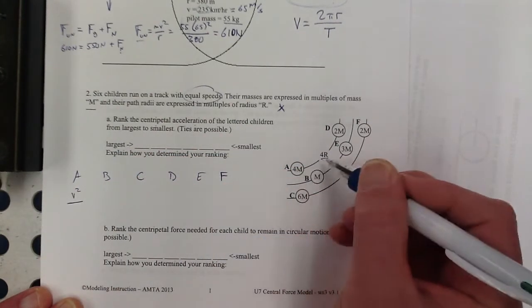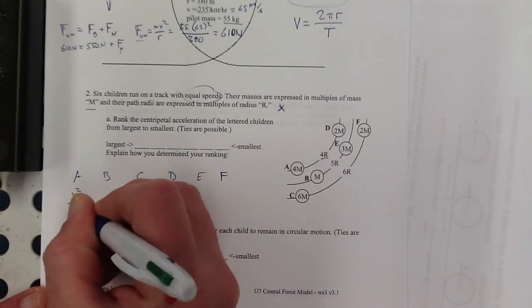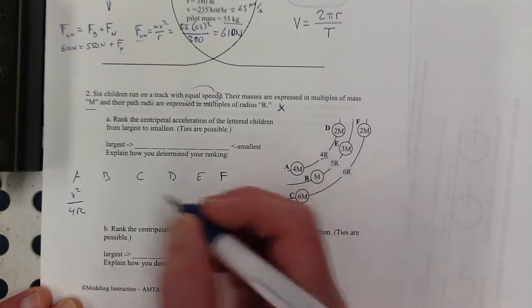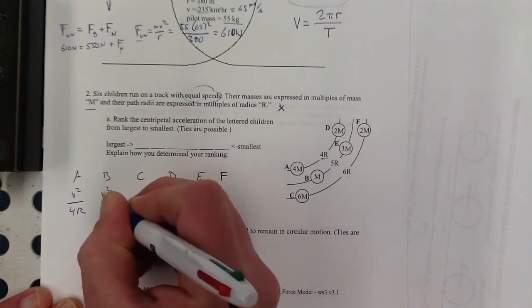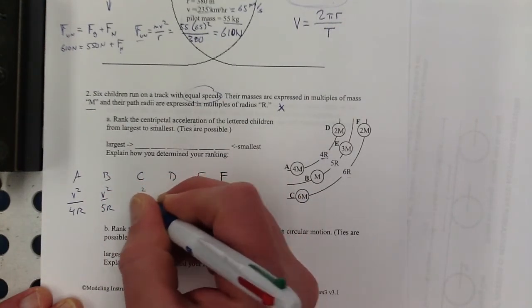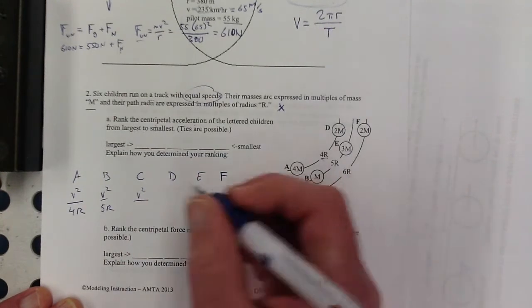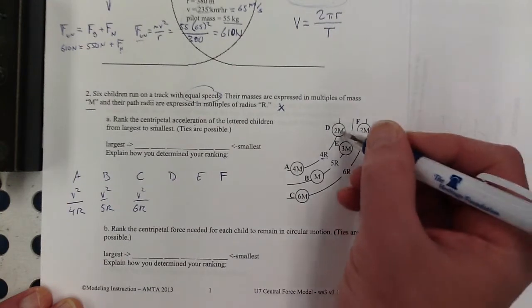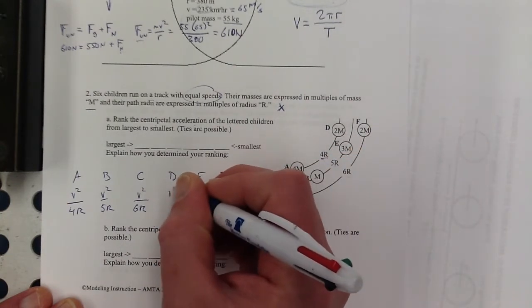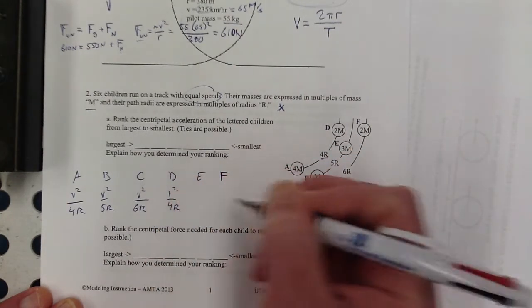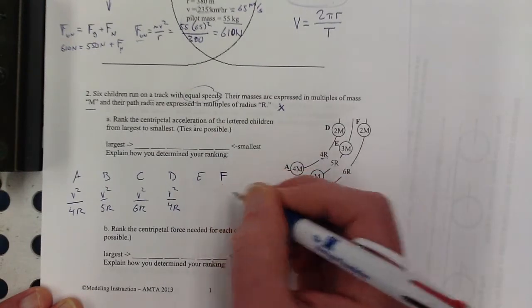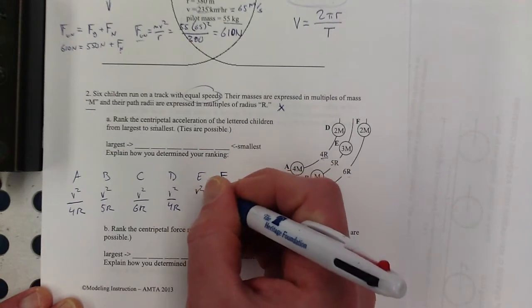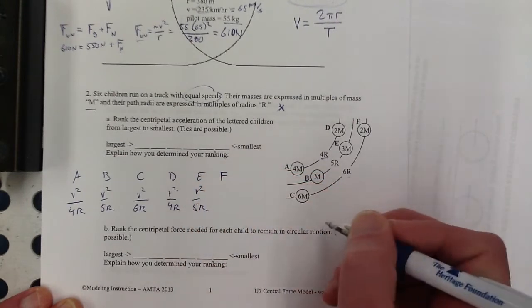So kid A is at a radius of 4r, kid B, radius of 5r, kid C, 6r, kid D, 4r, kid E, 5r, and F is 6r.